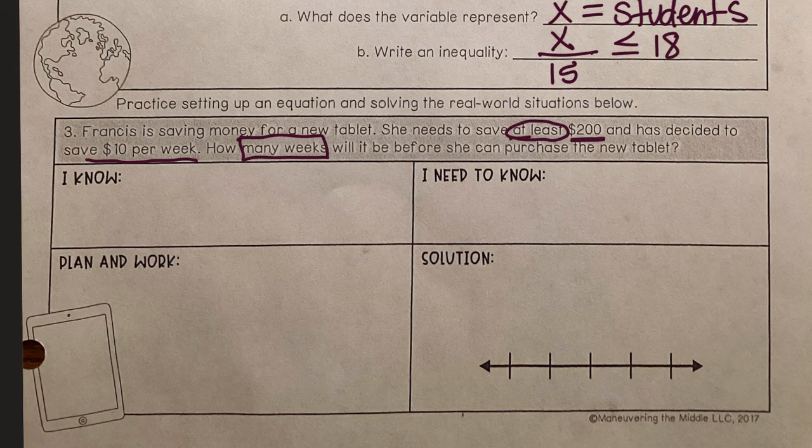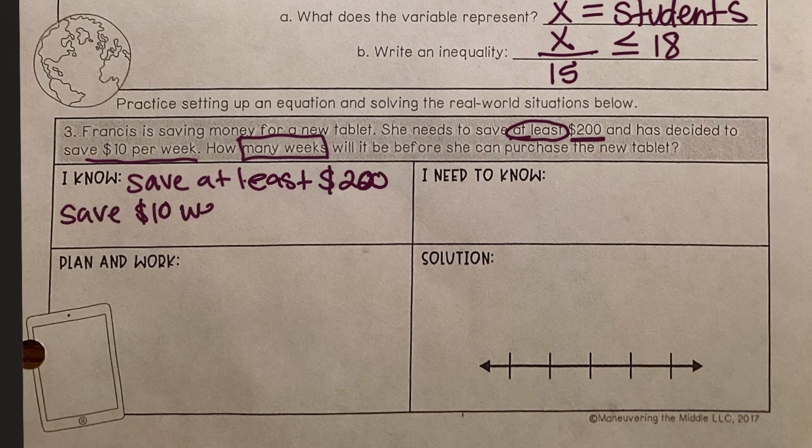So, what do I know? I know she needs to save at least $200. Okay, and I also know she's going to save $10 every week. $10 per week. Okay, what I need to know is how many weeks she's going to save for.